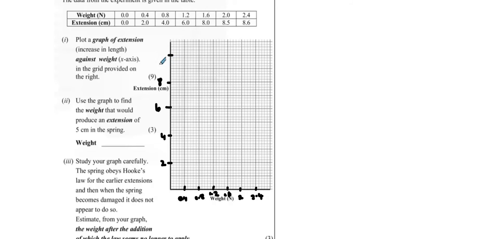Now guys, please remember that in between 8 and 9, let's say for example there's 5 boxes, so each box will be worth 0.2. So 1 above 8 is 8.2, 2 above 8 is 8.4, etc. Okay, so we're going to draw this graph here. So we're going to start off with 0, 0, which is the blue dot. Then we're going for 0.4 and 2, 0.8 and 4, 1.2 and 6 more than likely, 1.6 and 8. Now it starts to break the trend. 2 is 8.5, which is around here, halfway between 8 and 9. And then 2.4 is 8.6, which is 3 blocks above it.